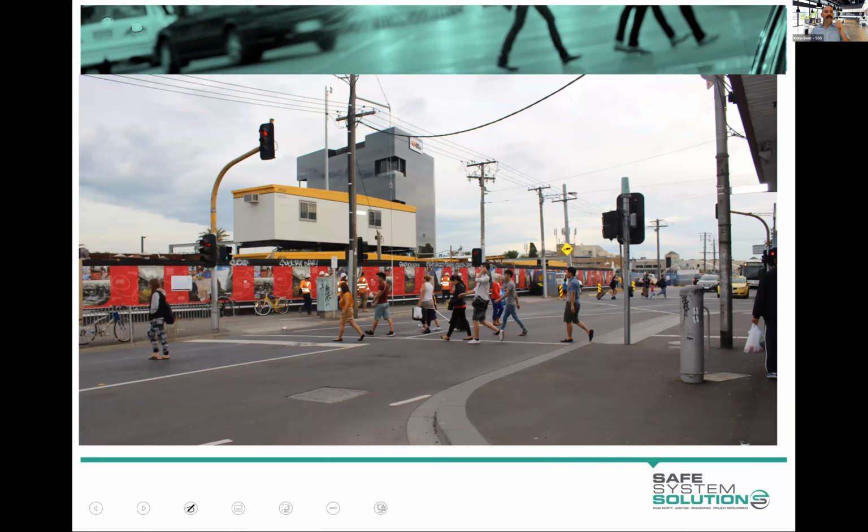Okay. So a bit of terminology that you should be using is pedestrian desire line. Pedestrian desire line. So let's have a look here. We've got a pedestrian crossing, a lovely facility that's been created there.